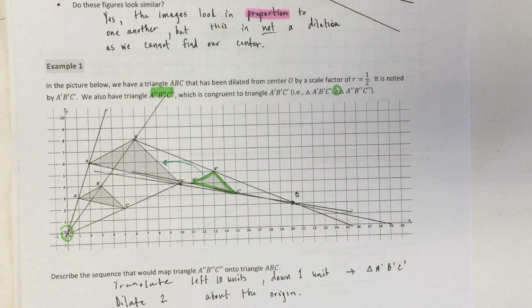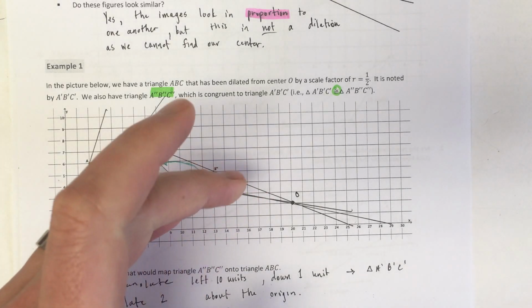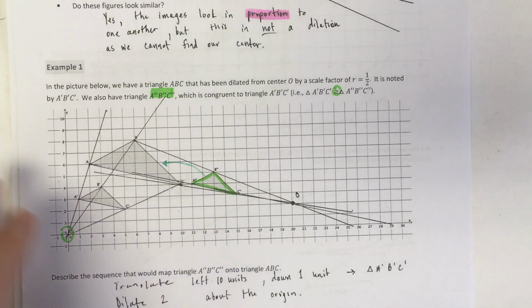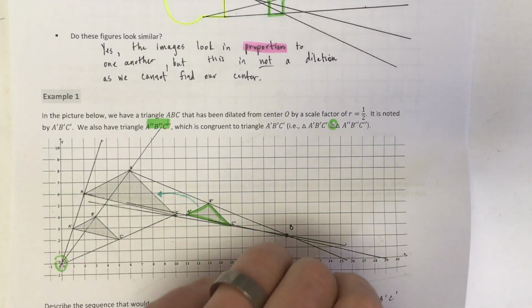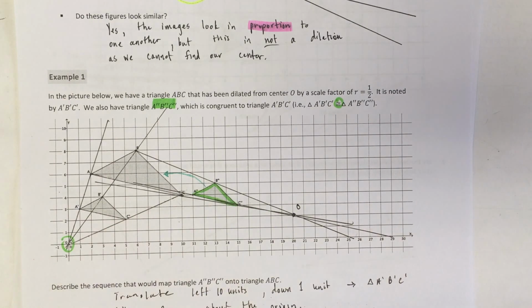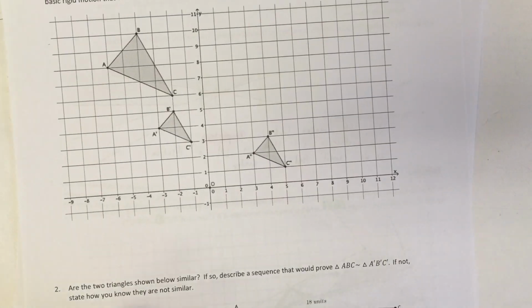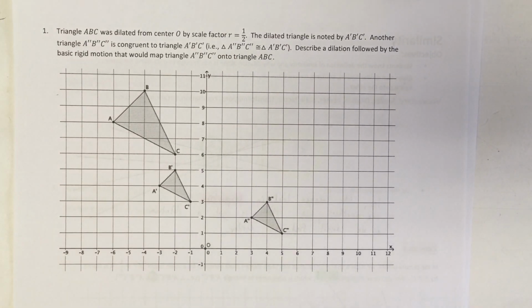But the bigger picture here is, do you understand what similarity is? Similarity is this ability to list out a few transformations, including a dilation, to go from one object to the next. Notice it can't be congruence. We're not talking solely rigid motions, which is why we have a dilation. This next example I think highlights that even better.